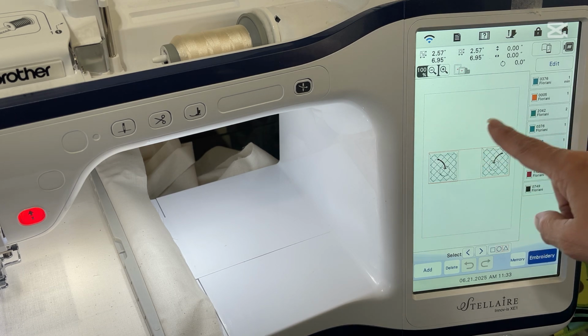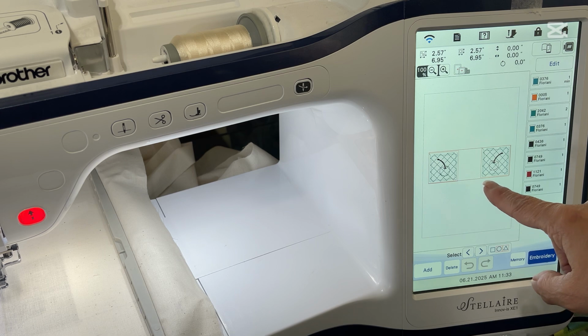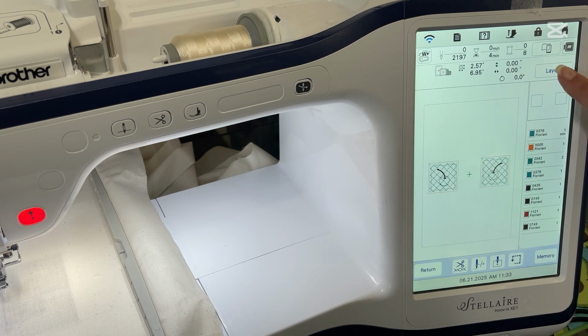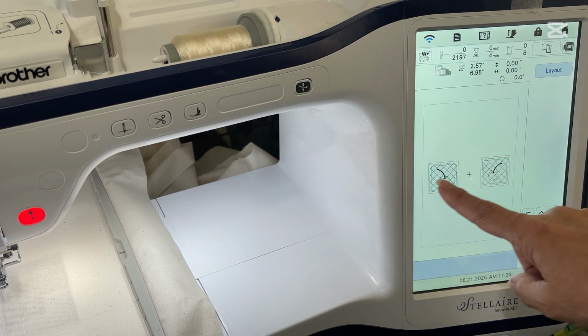And now you can see that there's a lot of space up here and a lot of space down here. And the first thing I'm going to do is I'm going to go ahead and choose embroidery, but I'm going to go to layout and move, and I'm going to move this.